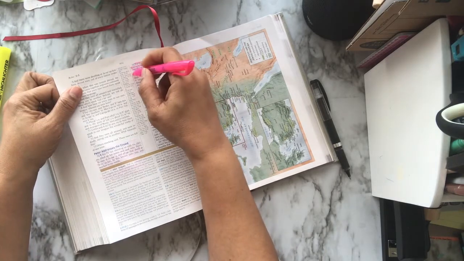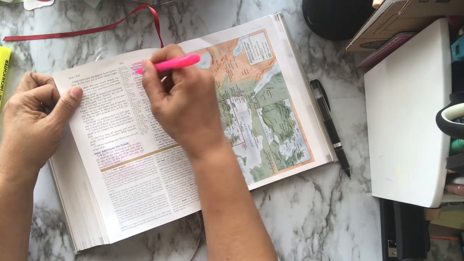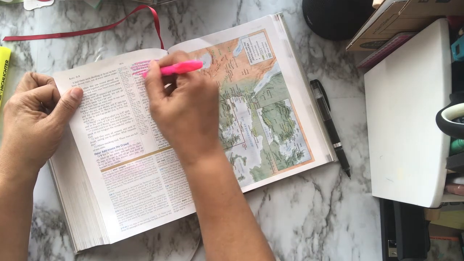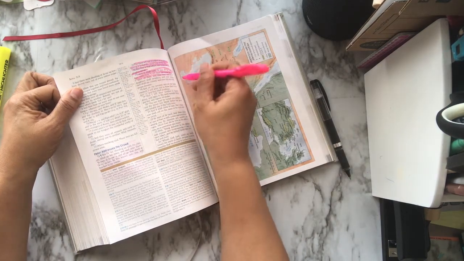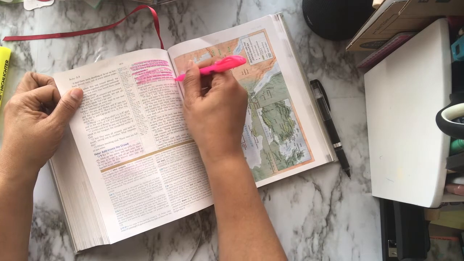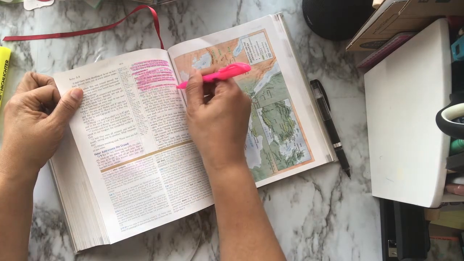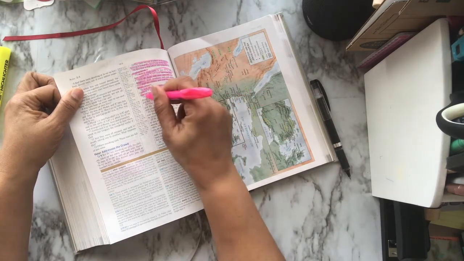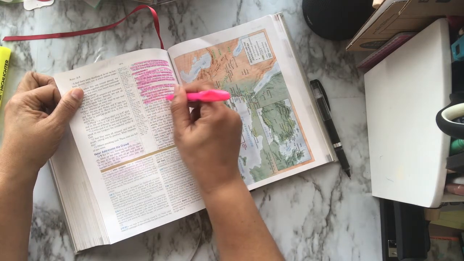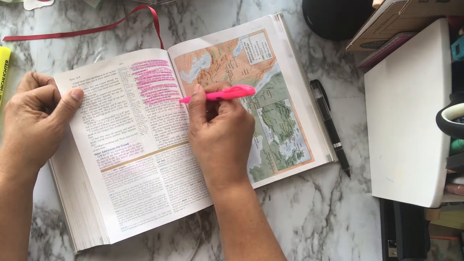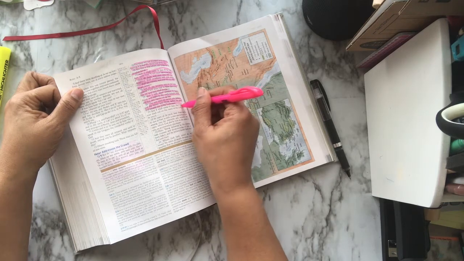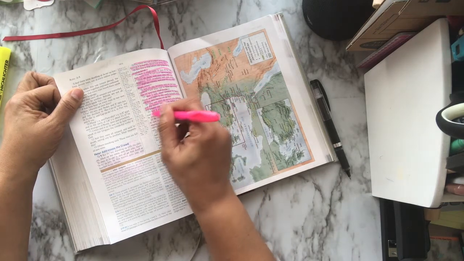Making your colors, whoops. My book is curved and I can't really see, so it's a little sloppy. You don't have to use the same markers. You can use colored pencils, crayons, highlighters, Midoris, whichever you have.